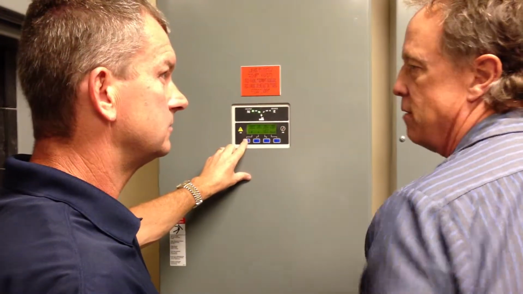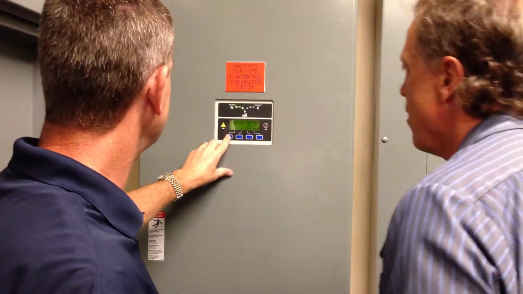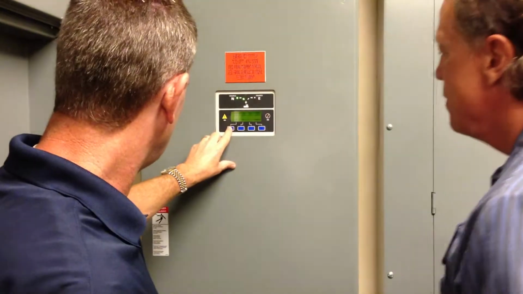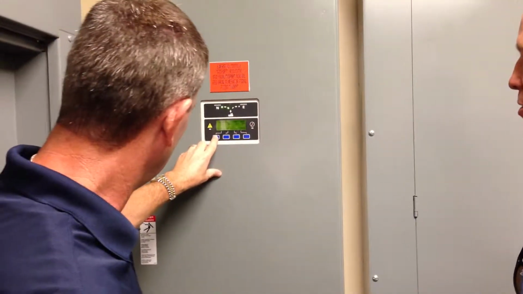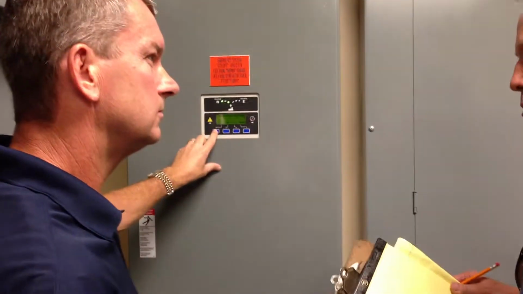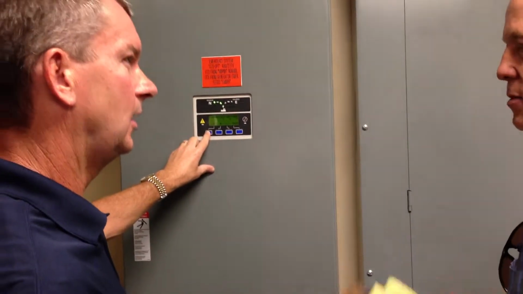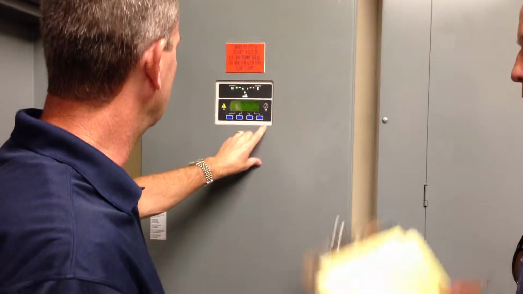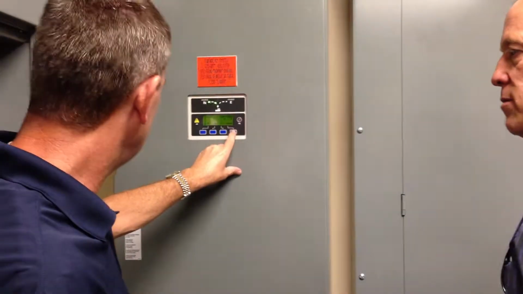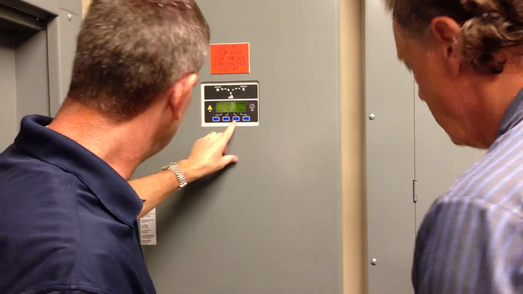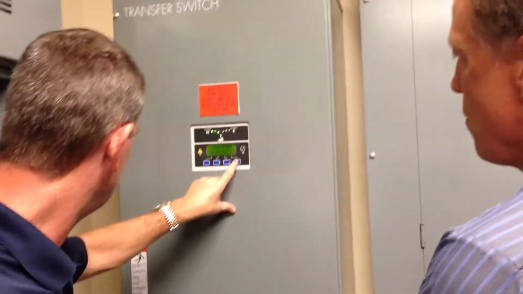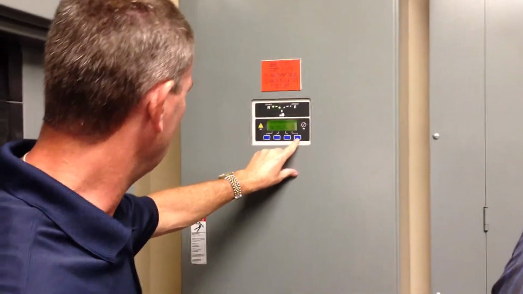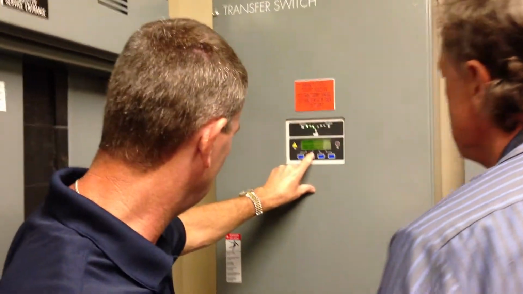So I have to go outside and look at the amps. Okay. All right. But it does give you all your voltages. We have to record the volts on every phase and the amps on every phase. You can pick up the volts right here. There again, all I did was hit the main to get back into here.